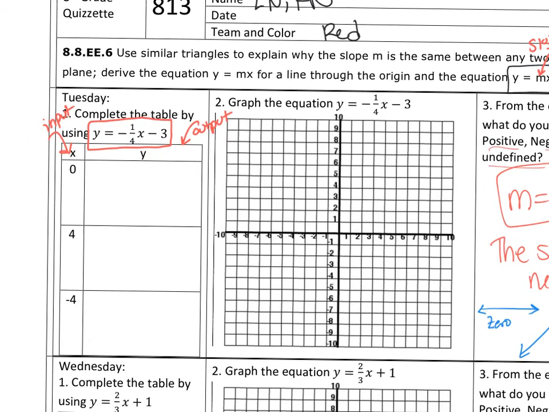So we have our input-output table. We would input 0 for x into the equation to find out what the y-intercept is. So let's do y equals negative 1/4 x minus 3. Write small, because it's going to get a little messy. That's the first step.